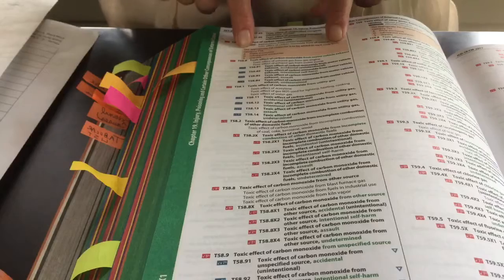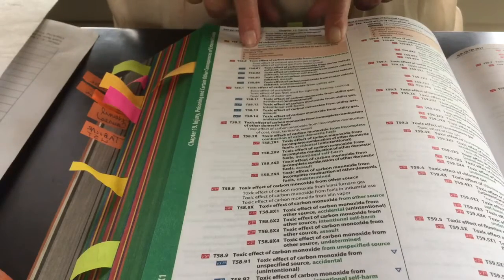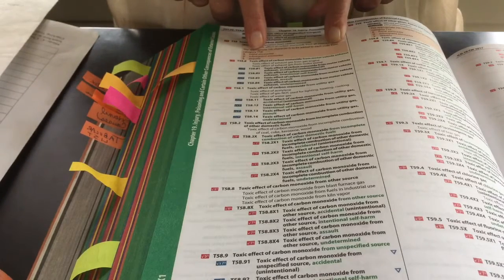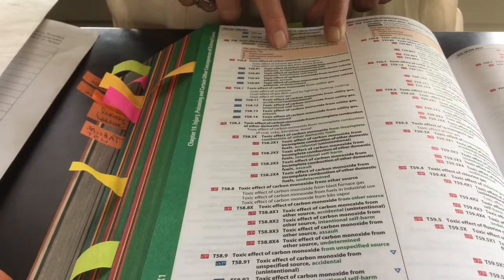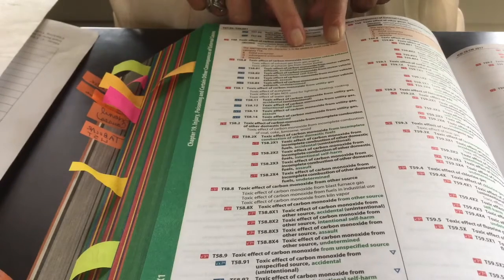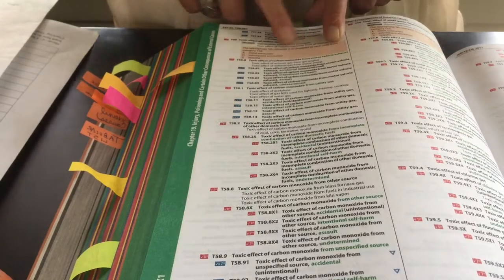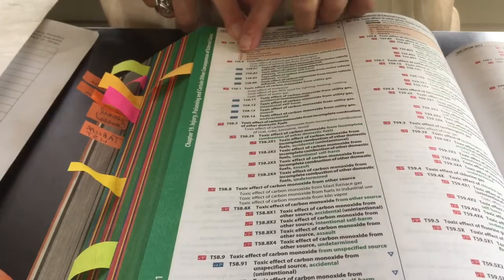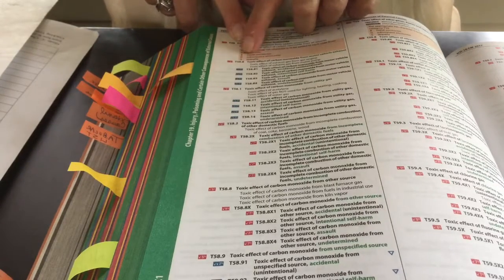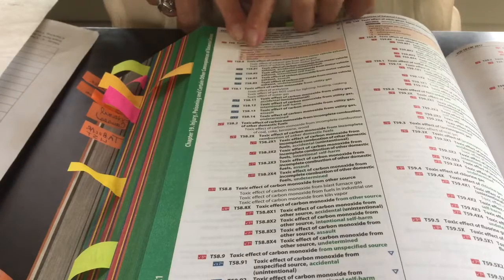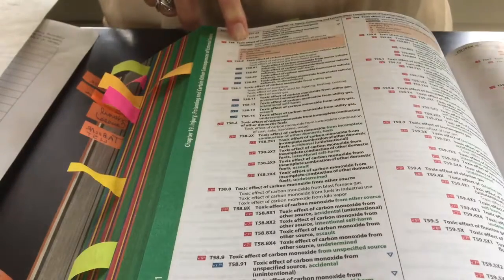Now notice this little pink box here. This tells you that category T58, there must be a 7th character to be added on to this code, and you're going to have a choice of an A as in apple, D as in dog, S as in Susie, which will be the 7th character.